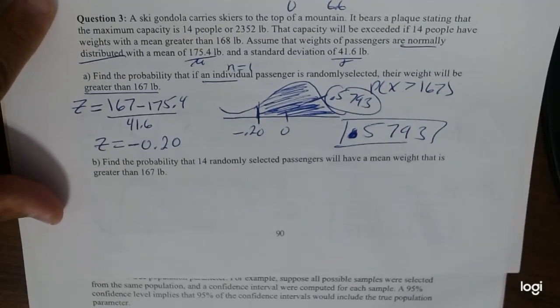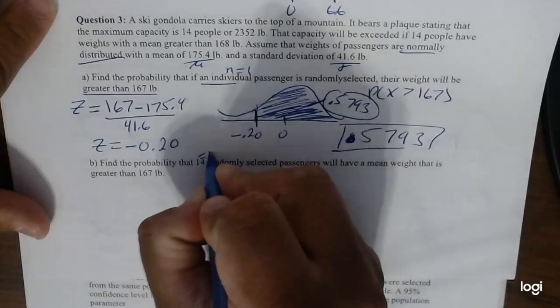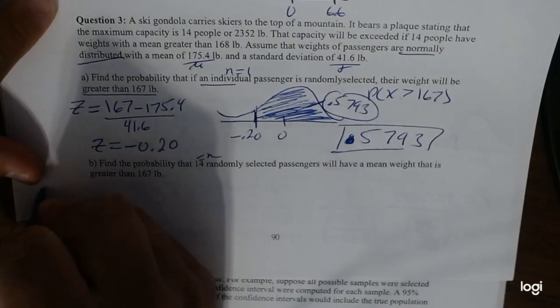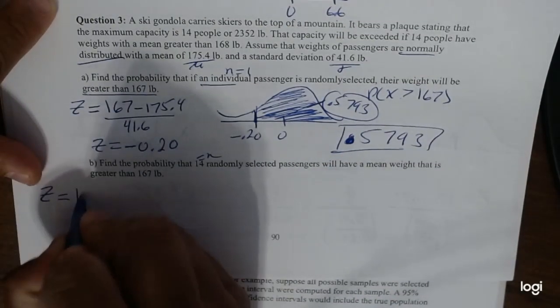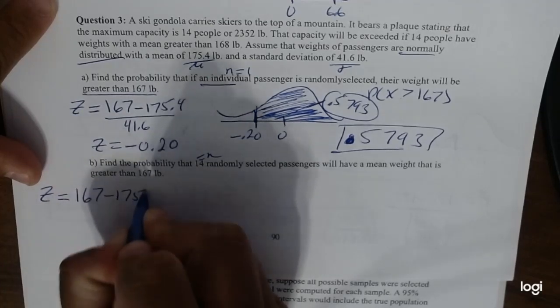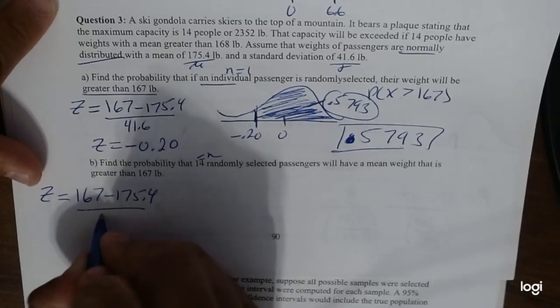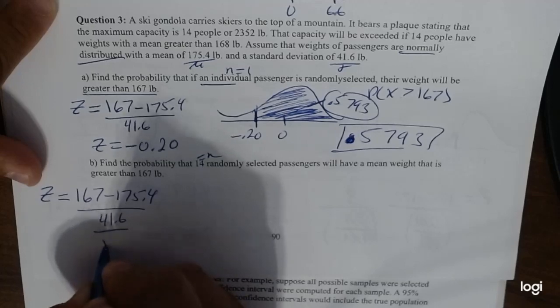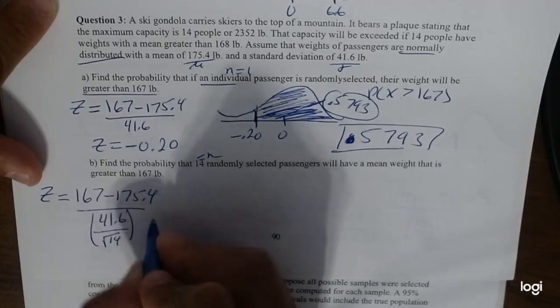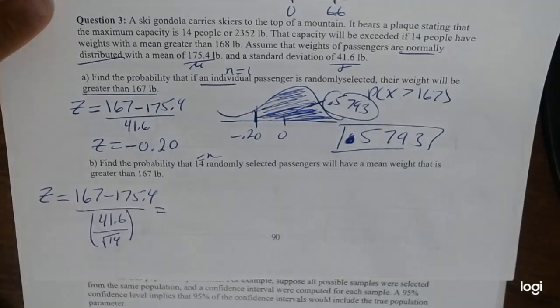And now B, again, identically the same, except n is going to equal 14, right? So we have z is equal to 167 minus 175.4 over 41.6 divided by the square root of 14. Okay. So let's see what we get.